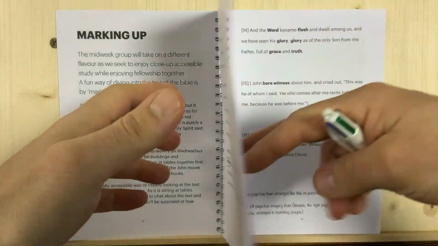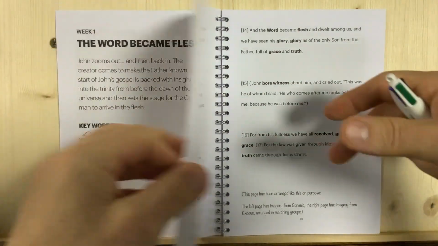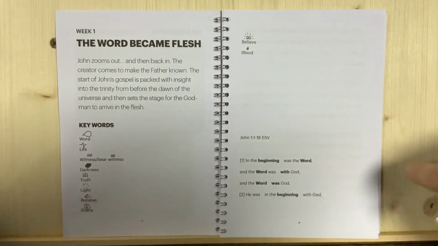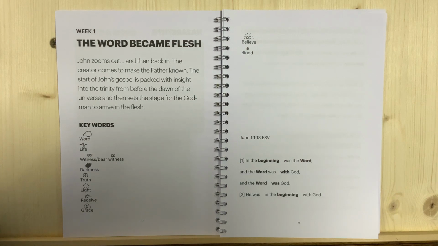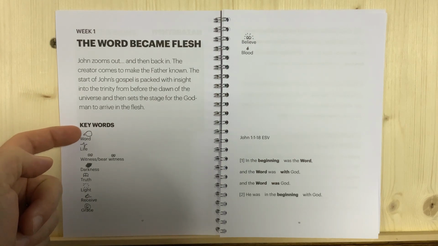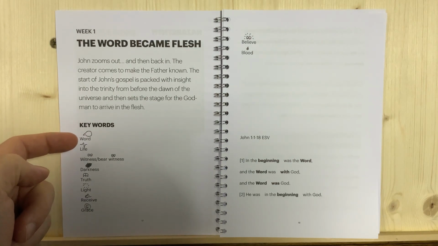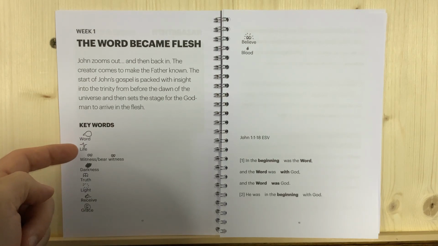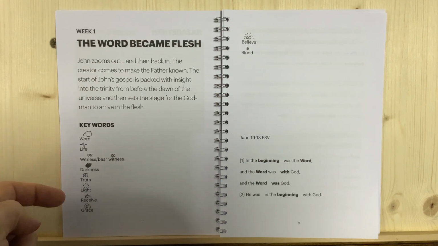All right, so let's turn over. This is page 17. This is the start of week 1, and the Word became flesh. Now you'll see that there's a list of keywords down here, and they've each got their little doodle symbol. So we've got word as a little speech bubble and life as a little heart blip. You've got the little eyes for witness and so on.